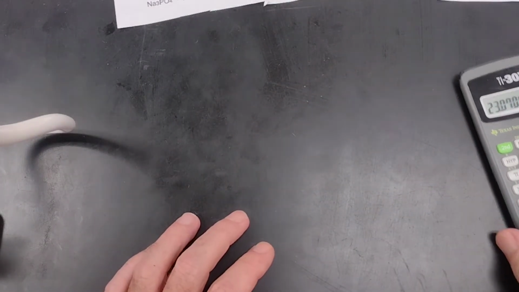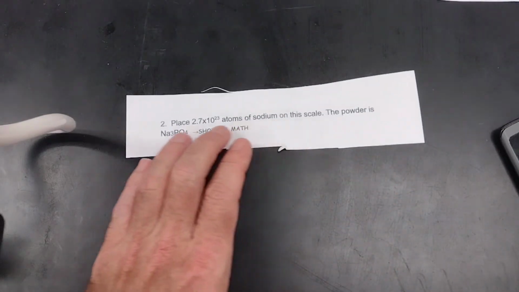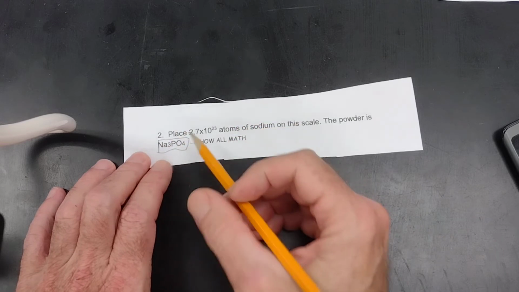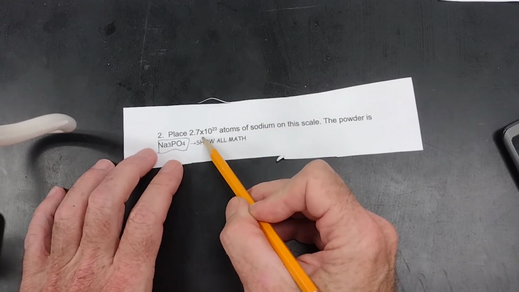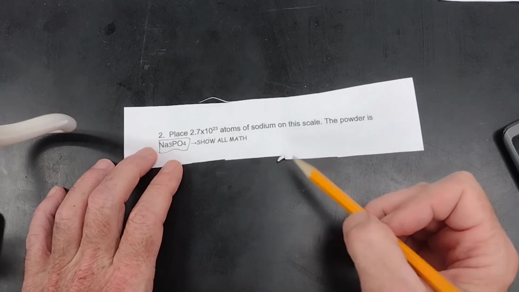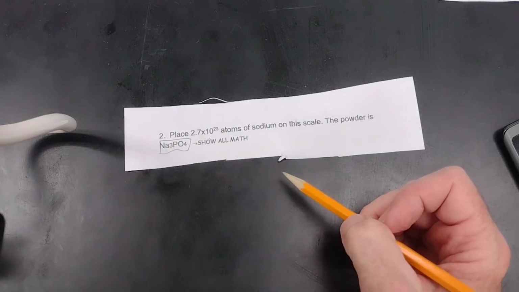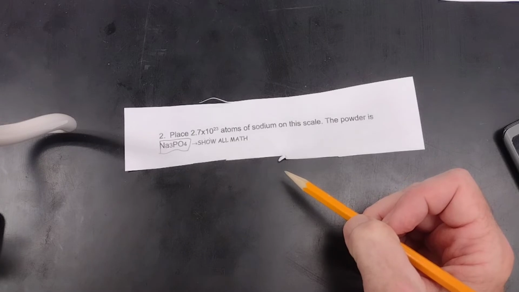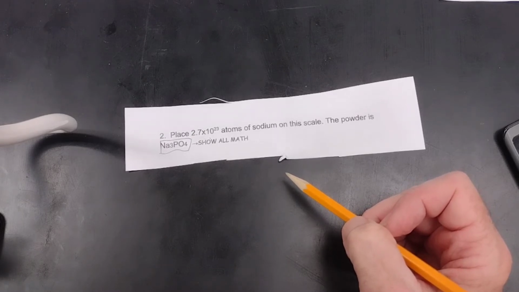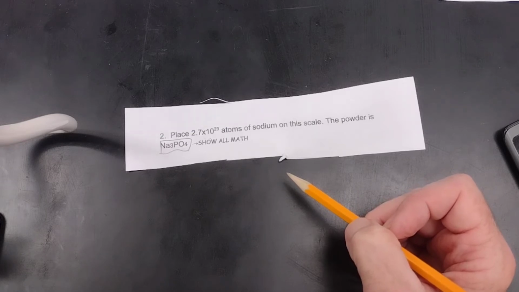Last one I'm going to help you with. You have sodium phosphate, and you need to only put 2.7 times 10 to the 23rd atoms of sodium on this scale. 2.7 times 10 to the 23rd atoms of sodium on the scale. All right, there's many, many ways to do this.